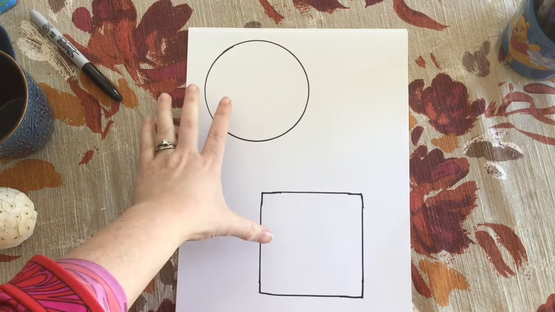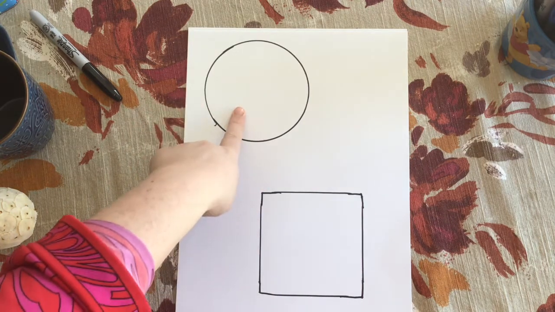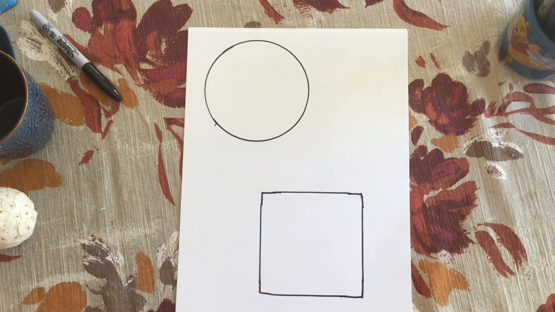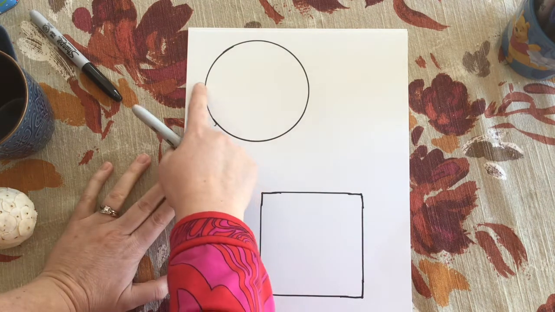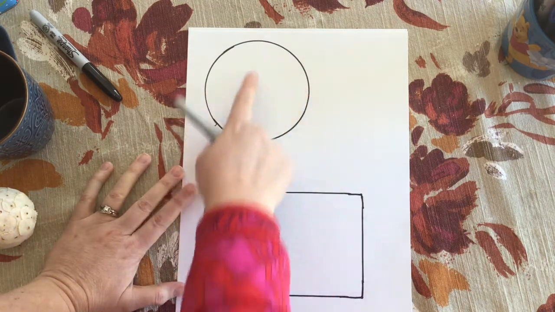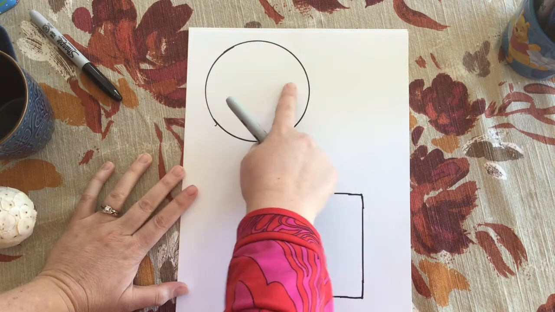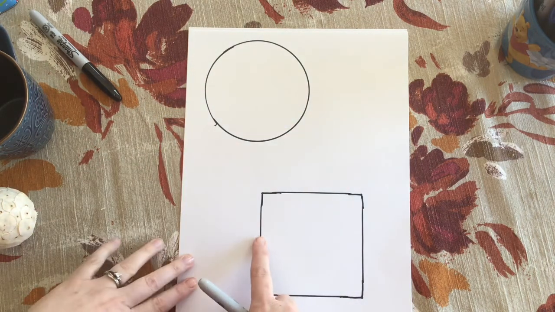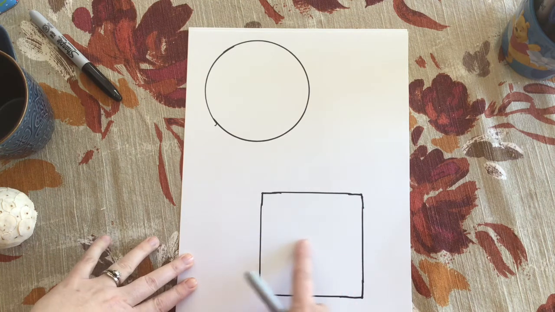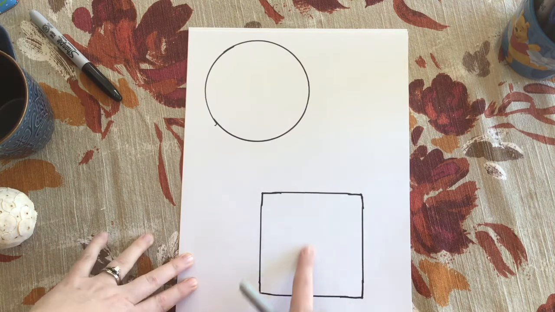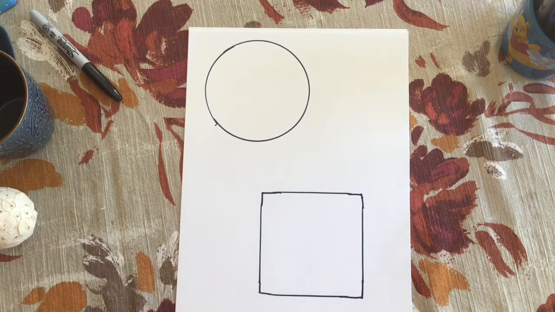So on the paper, we have 2 shapes. We have a circle and we have a square. And our circle can be measured across. It can be measured up and down for the height and for the width. Our square can be measured across for the width, up and down for the height. These are shapes. They only have 2 dimensions, width and height.